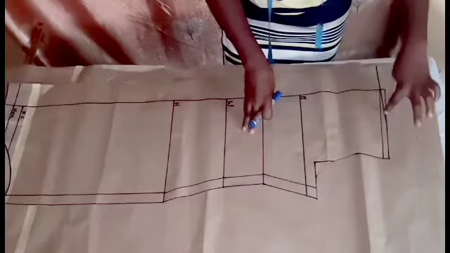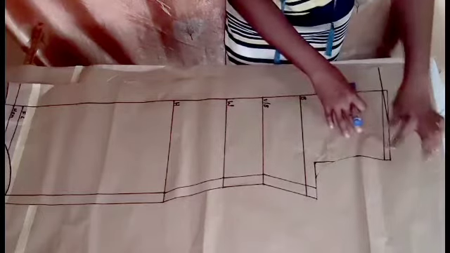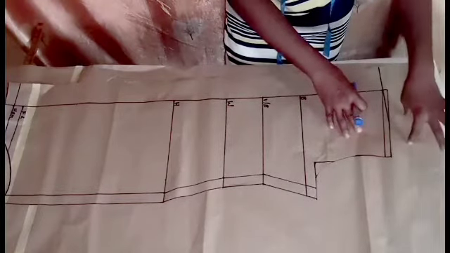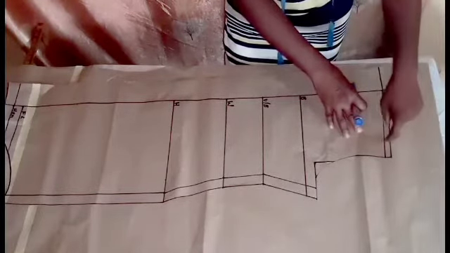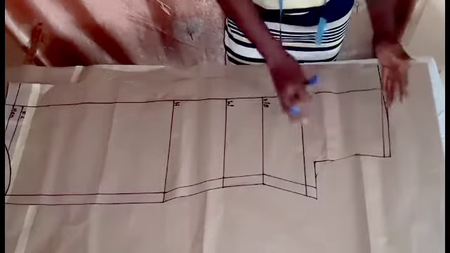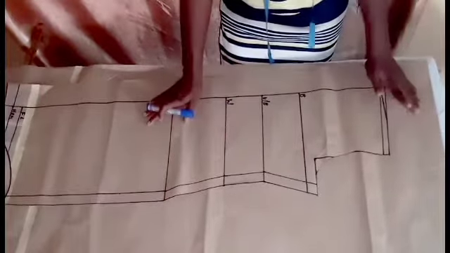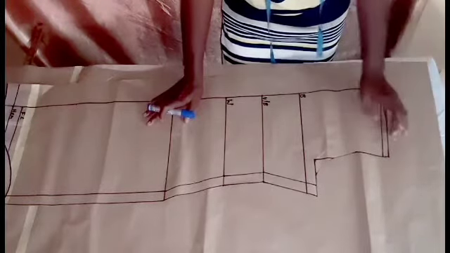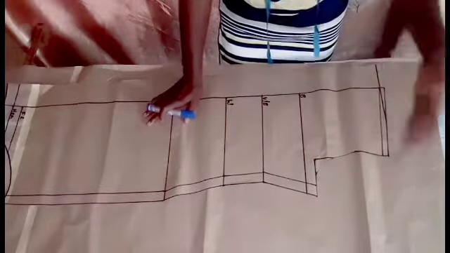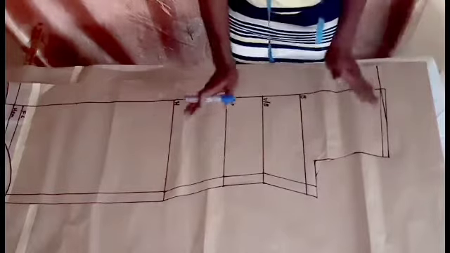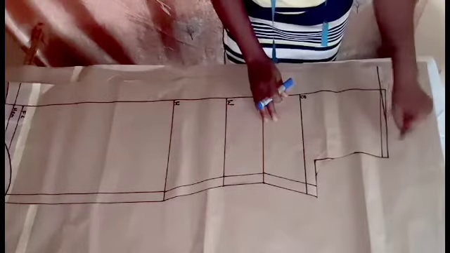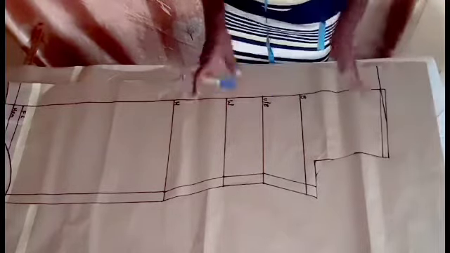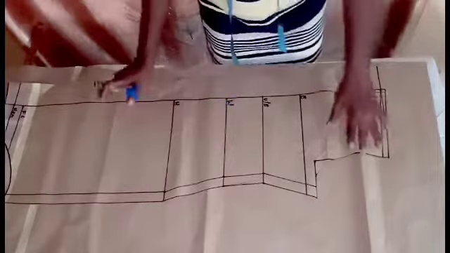Then this ½ inch joining allowance at the shoulder, the back would also have its own. So 3 inches plus this ½ inch, that is 3.5. So I hope this is clear. So just take it that way.